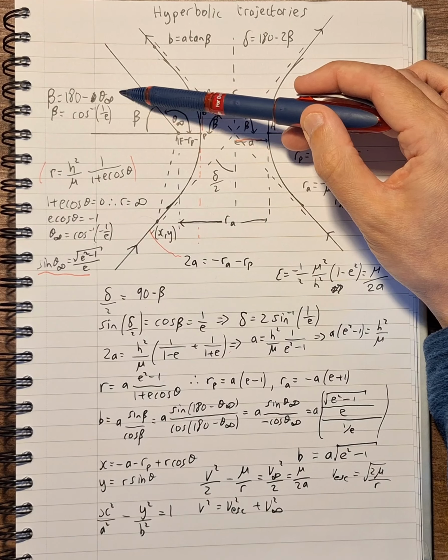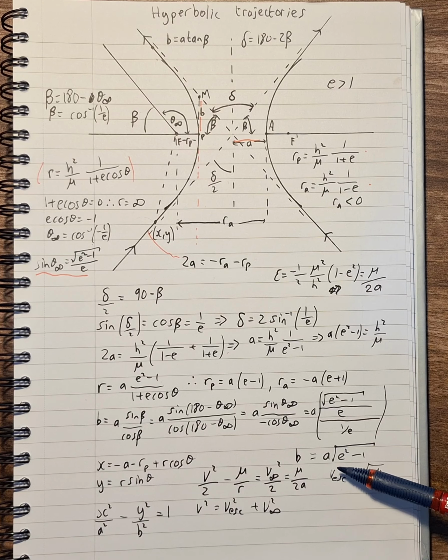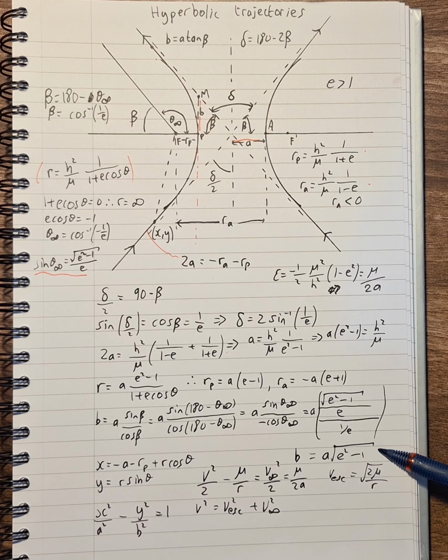And sine theta infinity is over here, and minus cos theta infinity is effectively from this. You end up with a upon square root of e squared minus 1 over e, all divided by 1 over e, which the e's cancel, and you get b equals a square root of e squared minus 1.